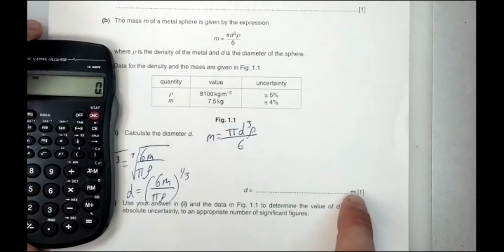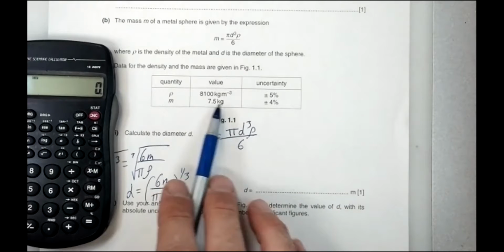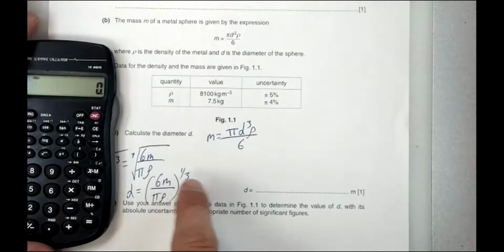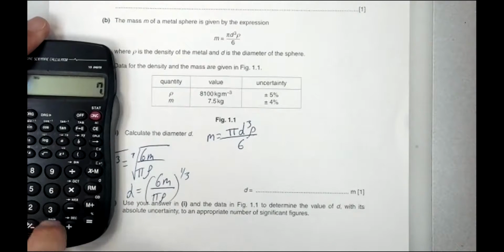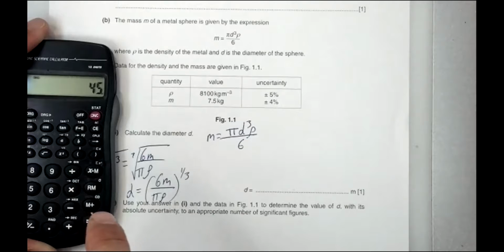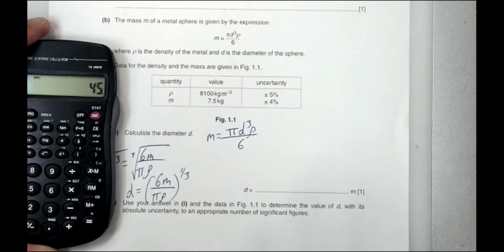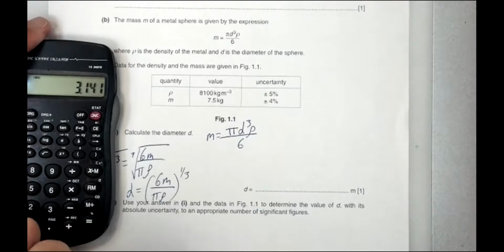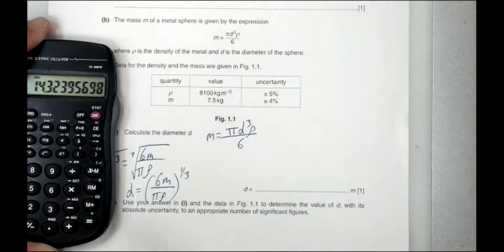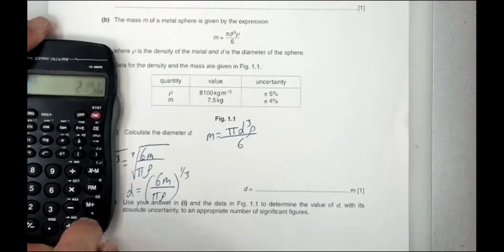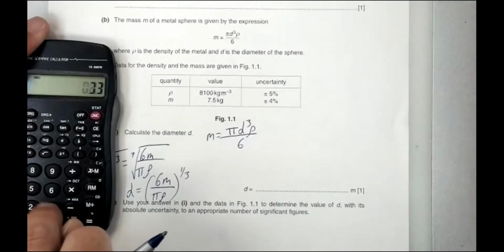Some numbers now. So meters is what I'm restricted to here for distance. And so let's just make sure we got mass in kilograms, density in kilograms per cubic meter. So that all looks good. So 6 times 7.5. That's a pretty inert metal sphere. Mass and inertia, kind of like the same thing. All right, so you get 45 there divided by pi, divided by 8100. And so you should have got this number raised to the 1/3. 13.7.